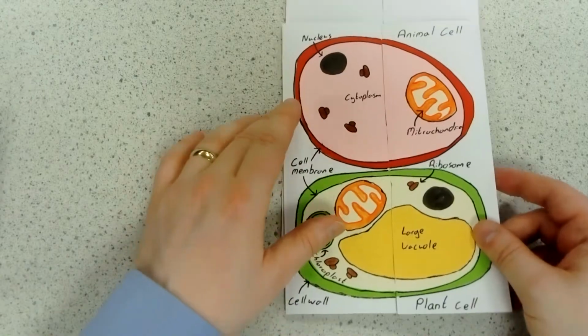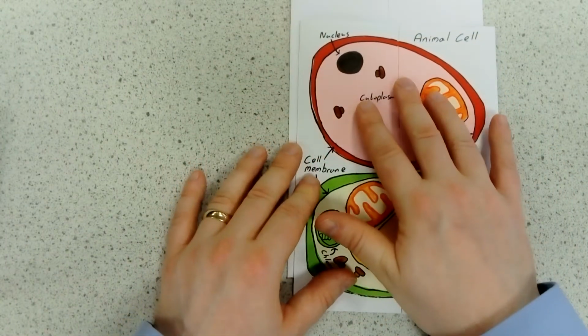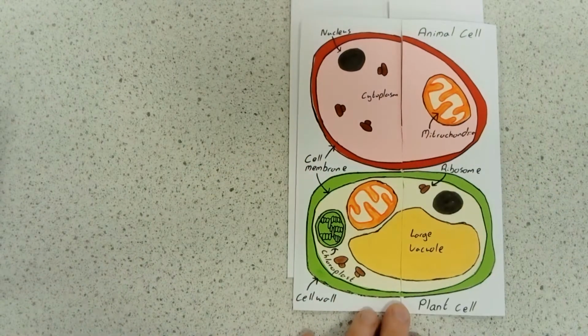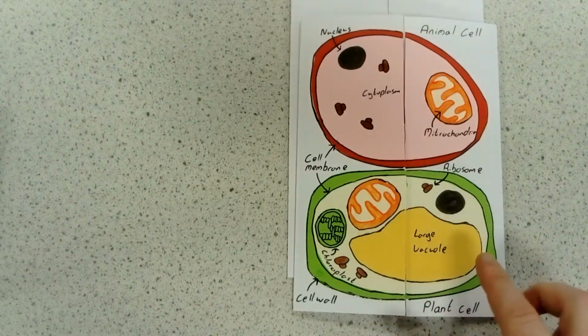Then you will need to label different parts of an animal and plant cell. What I suggest is to draw a diagram of an animal cell on top, and a diagram of a plant cell below it. You can draw in different bits.